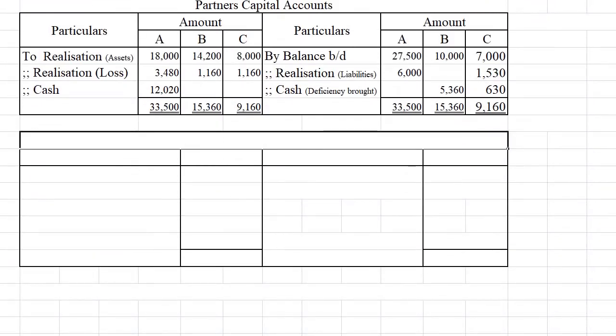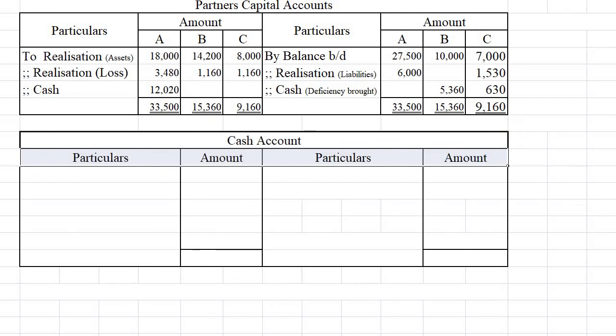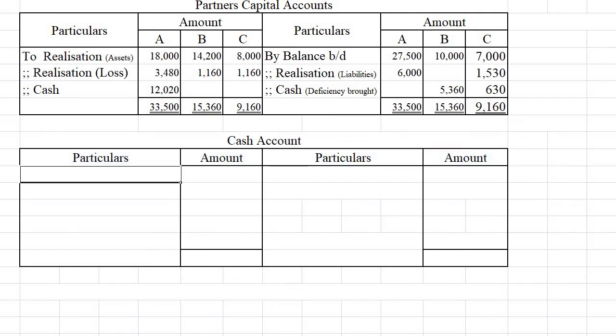Then let us see the cash account. Cash account of partners, cash account of the business, we can write it as opening balance of cash we have in the balance sheet. We have in the balance sheet, first item cash, we have 3,200, that is written 3,200. Then cash brought in by C and A we can write.